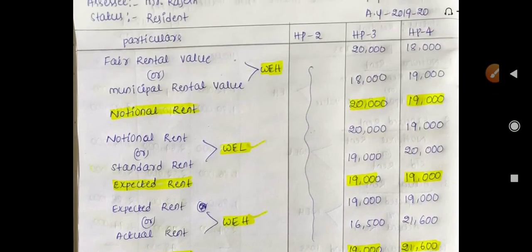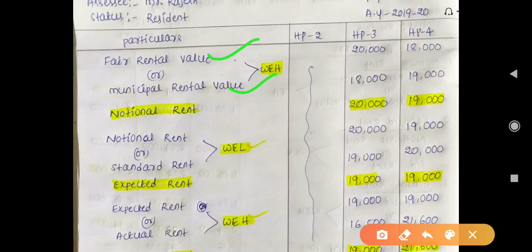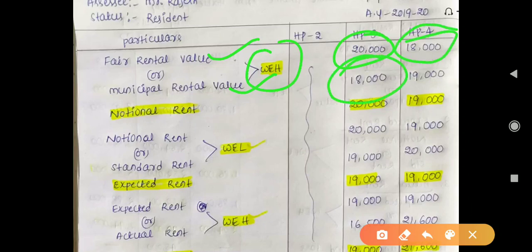Okay, first notional rent. So here notional rent means fair rental value or municipal rental value, whichever is higher. Fair rental value or municipal rental value, whichever is higher will be the notional rent. Okay, so fair rental value for HP3 20,000, for HP4 18,000, municipal rental value 18,000, 19,000.